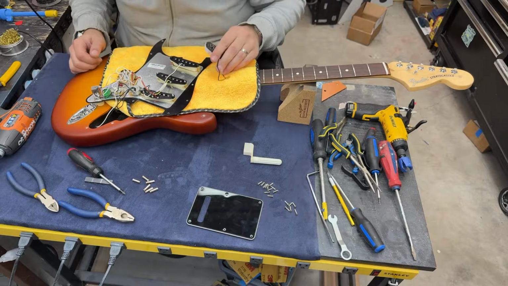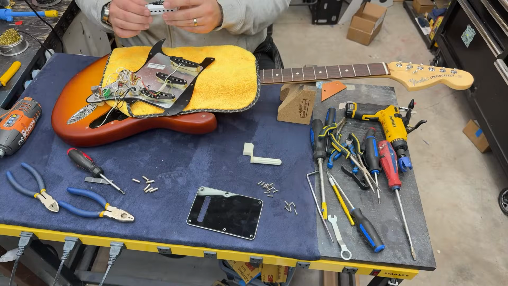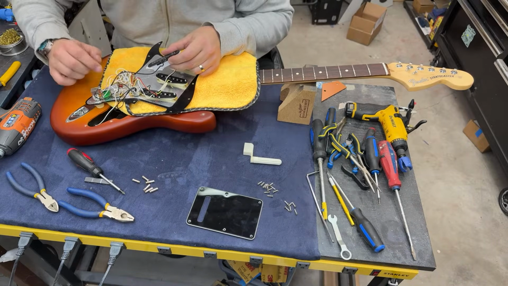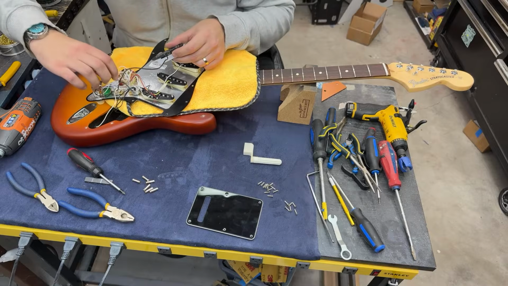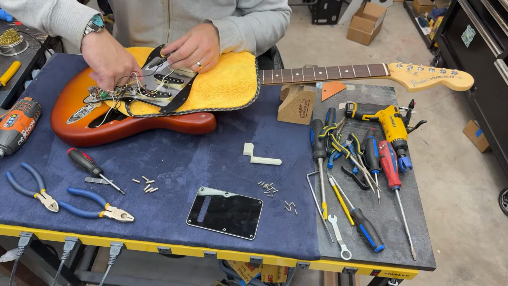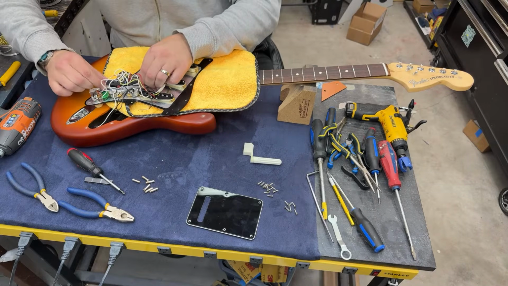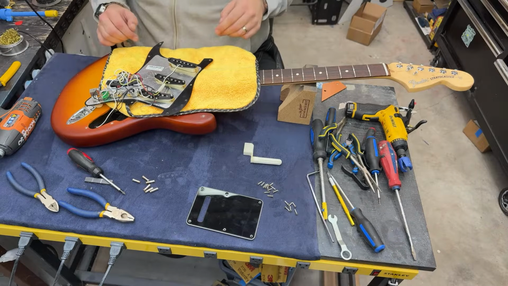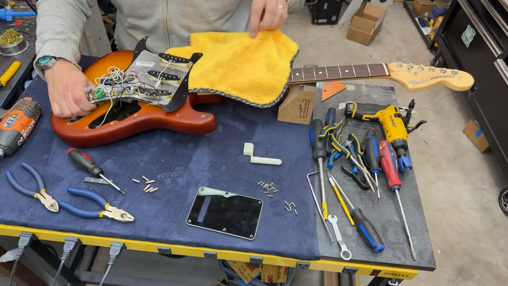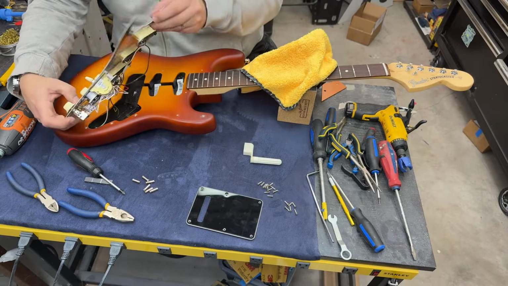Okay, but the thing is, I want to sneak this bastard into here so that it actually fits in the cavity. I want to make sure it's going to fit, because that's pretty much where I'm going to put it. It's going to live right there. So before we solder anything, I'm just going to see if that fits.